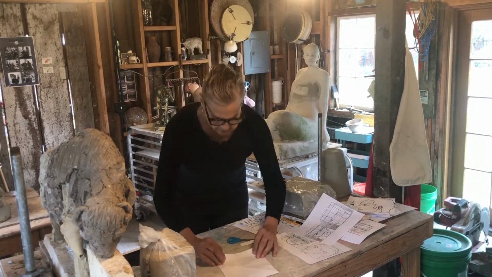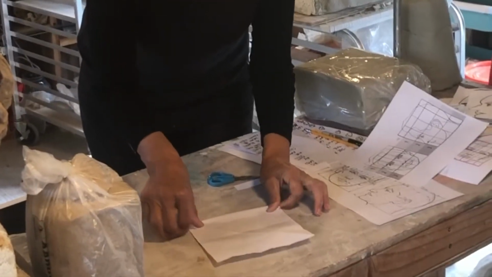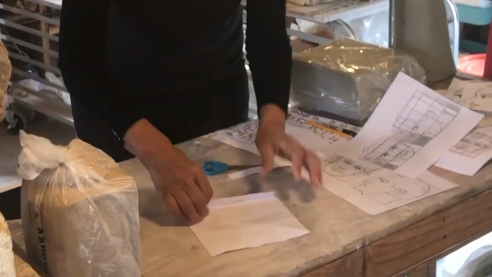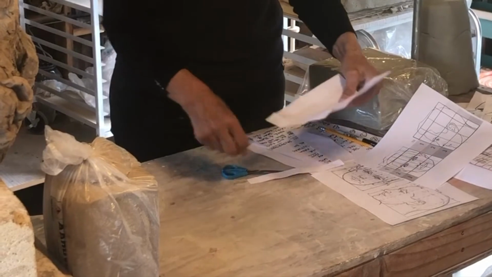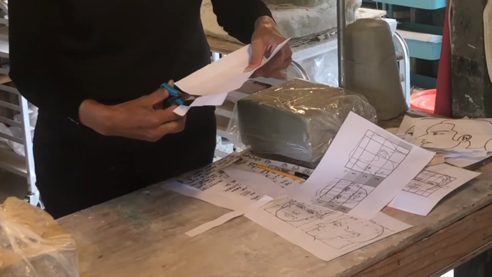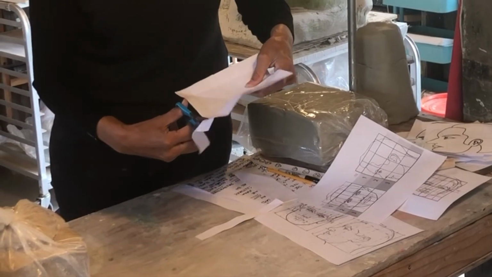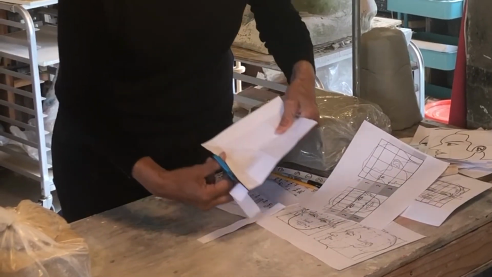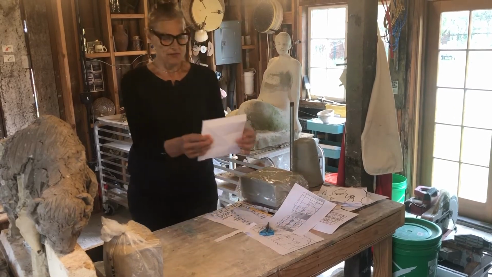Choose the top, you can choose whichever you like. And then I'll cut that off. This is going to get me all prepared so that I have a nice graph that's set up so I can lay the profile and the features into place.